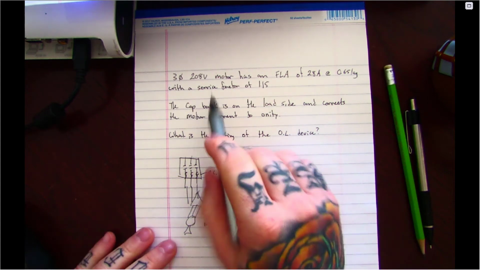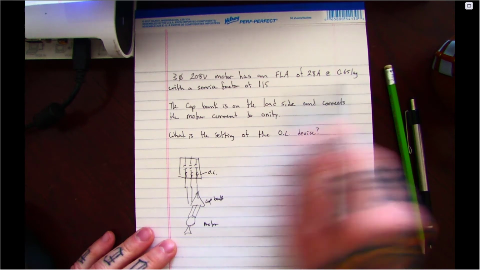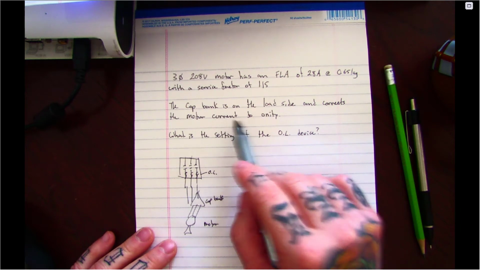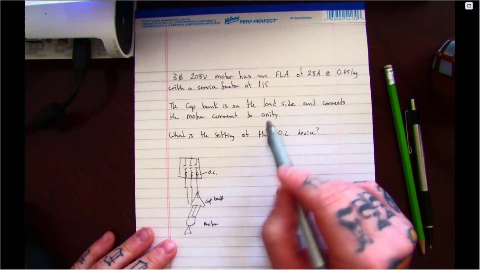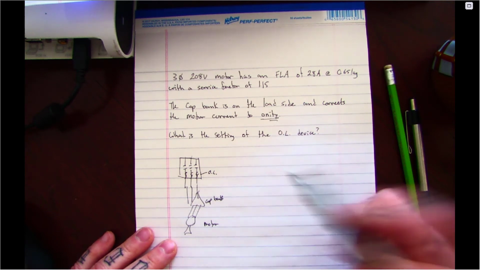So here's a question that says we have a 208 volt motor with an FLA of 28 amps at a 0.65 lag with a service factor of 1.15. The cap bank is on the load side of the disconnect and corrects the motor current to unity. Okay, so that's important, to unity. What is the setting of the overload device?